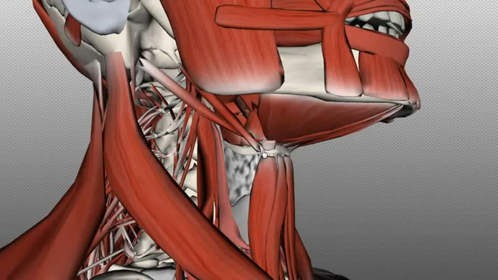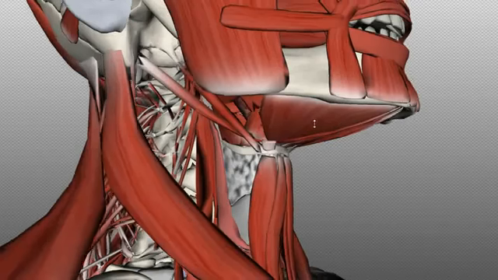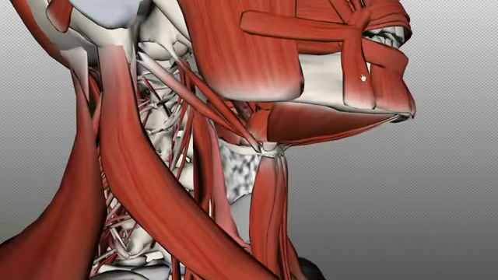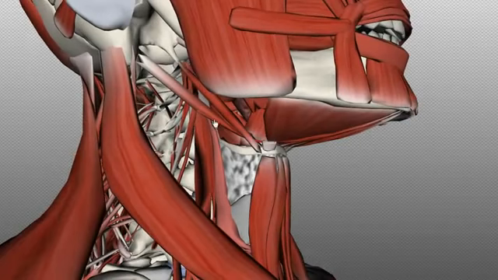If the hyoid bone is fixed in place, then the anterior belly of the digastric muscle will pull the jawbone down and open the mouth. If the mandible is fixed, however, and obviously the mastoid process is fixed, then the digastric muscle, both bellies, will cause the hyoid bone to elevate. So it depends which bones are fixed. It's quite an unusual muscle because it has three attachments.